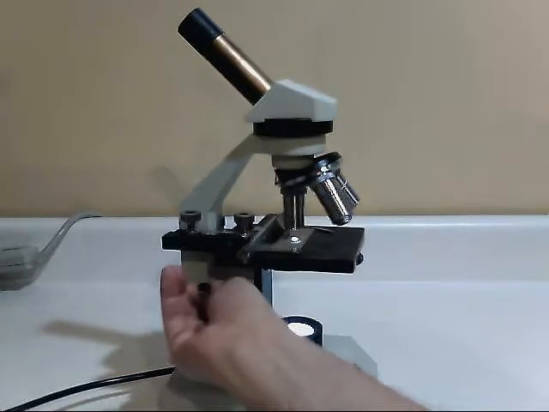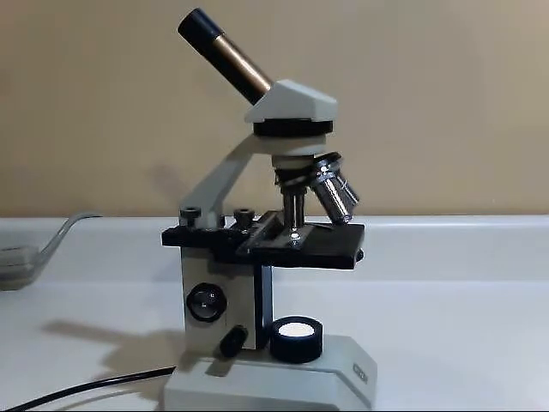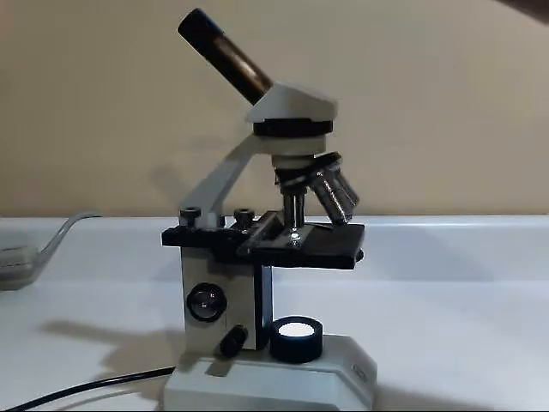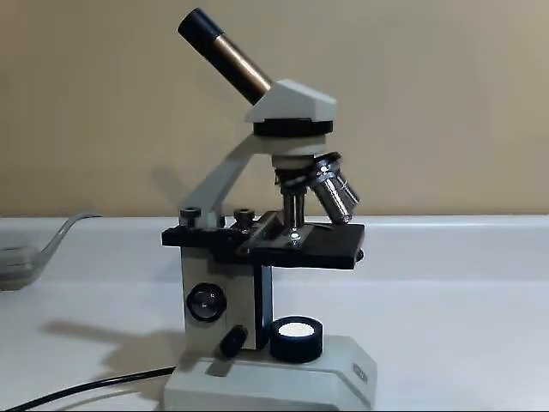Again, we bring our slide tray all the way up and we focus down from there. In our next little piece, I'm going to try to hold the webcam carefully and look through the objective lens to see the sample of our newsprint that we just made.